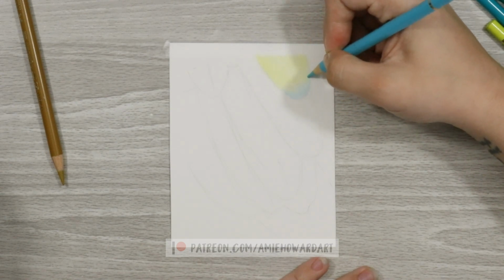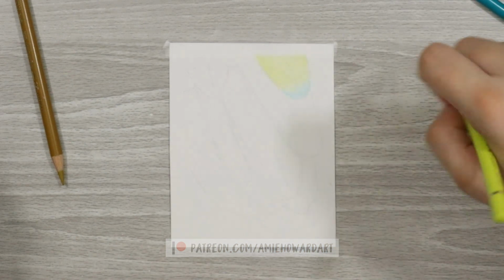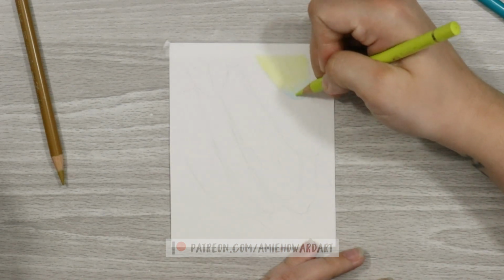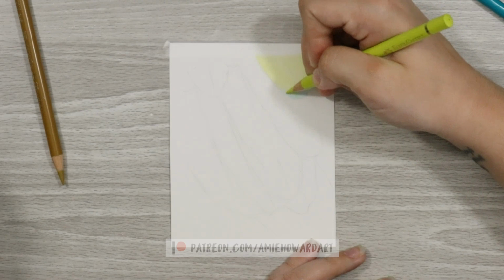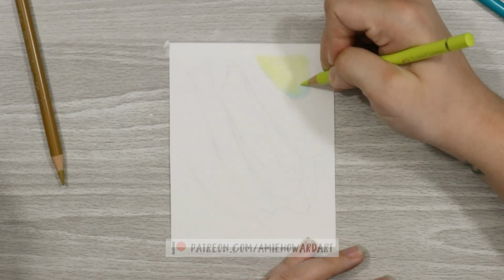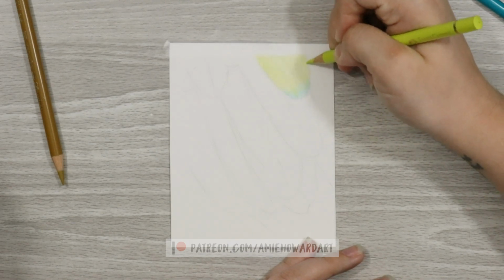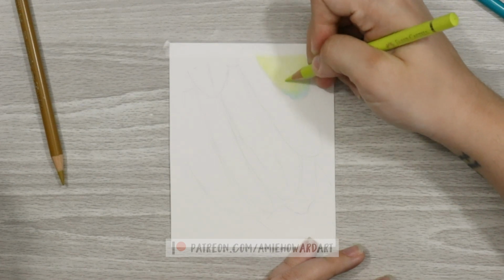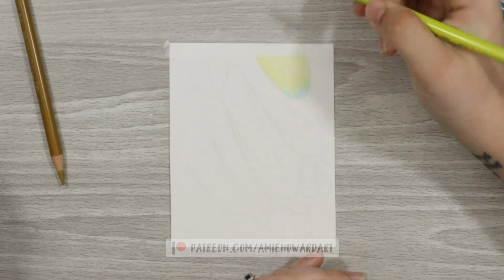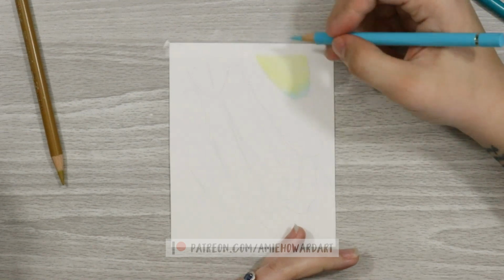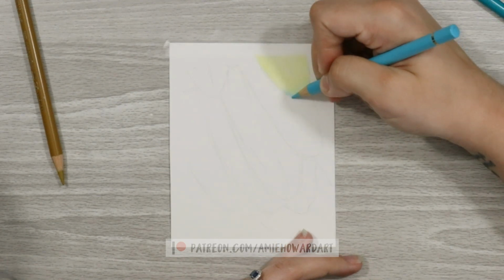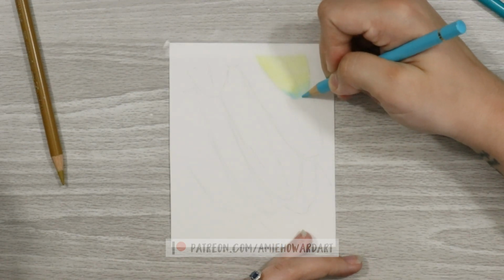And again, you want to make sure that you are shading in the direction of the previous layer as well. We're just building up the colours just by shading and working in the same direction.